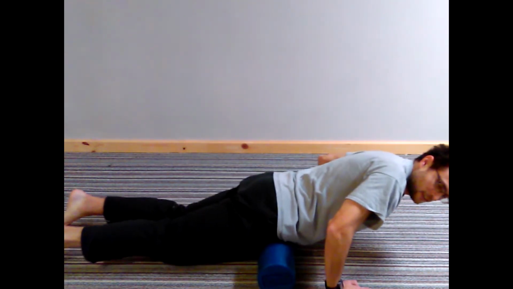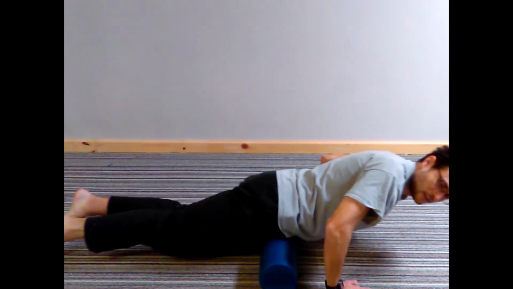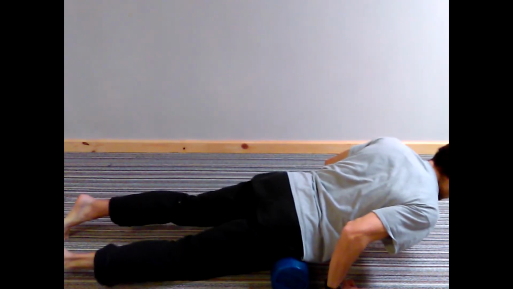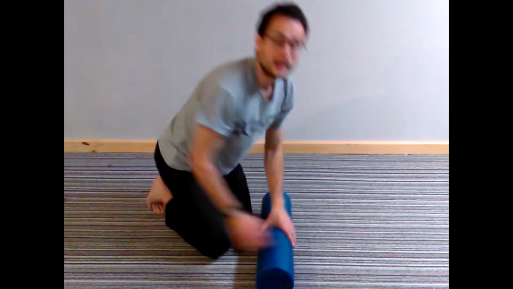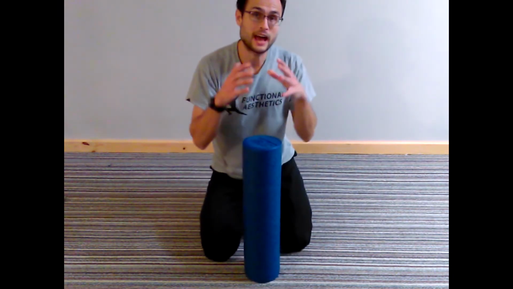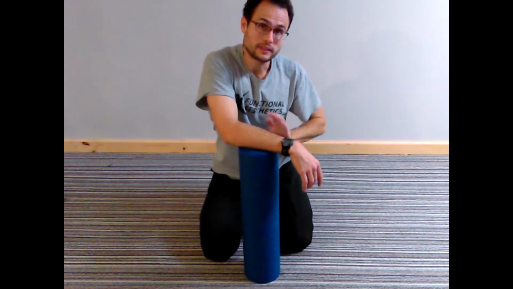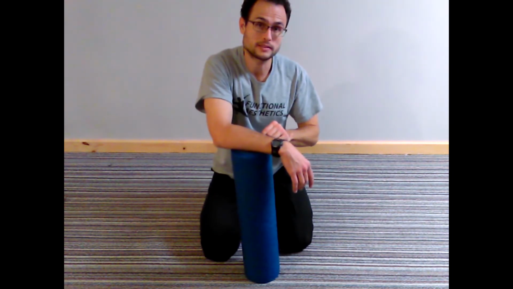Can help you get a little bit better stretch there and put more emphasis on the hip flexor. So for me, I know on my right side, I have a little bit more tightness in the hip flexor, and so doing this, I can feel it more on my right side.